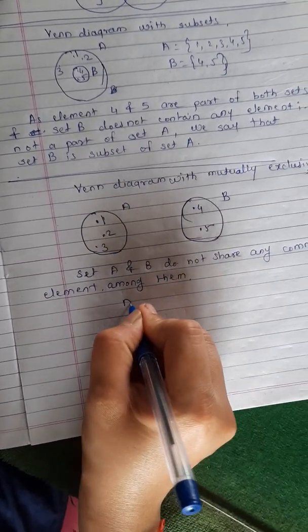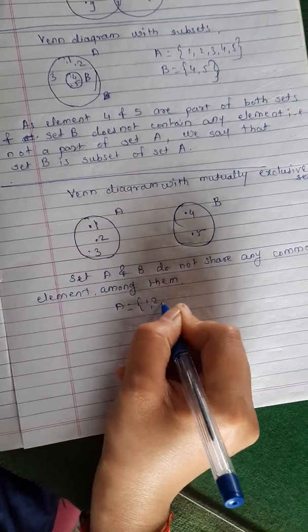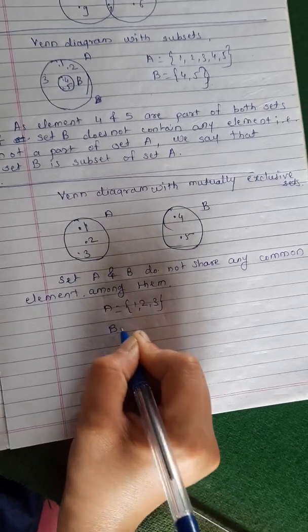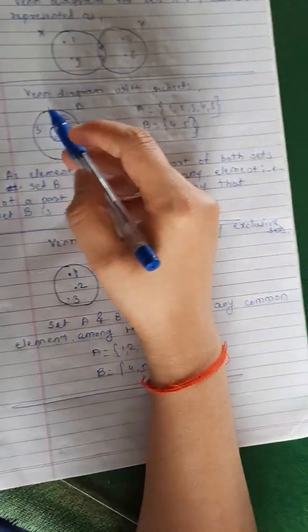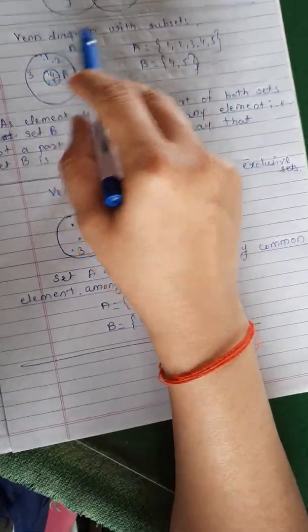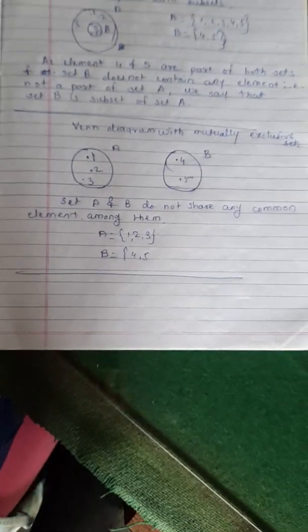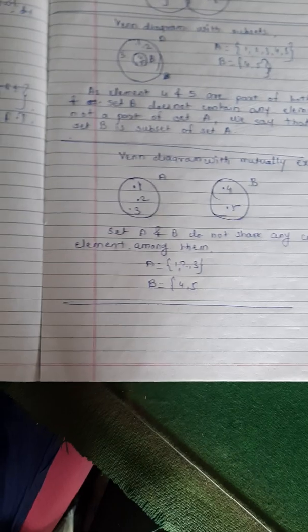So we can write this as A is 1, 2, 3 and B is 4 and 5. So in this way we can draw the diagram for Venn diagram with subset and with mutually exclusive set. Now we will see the next problem.